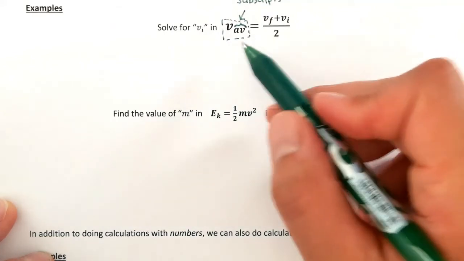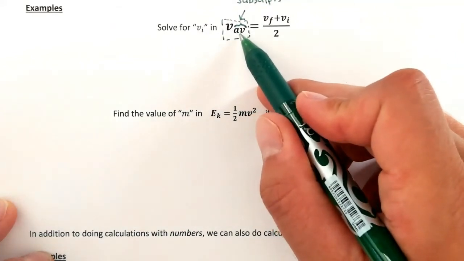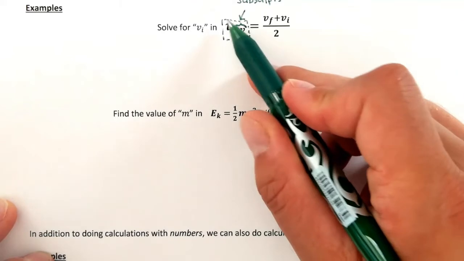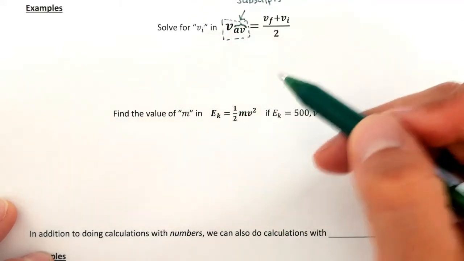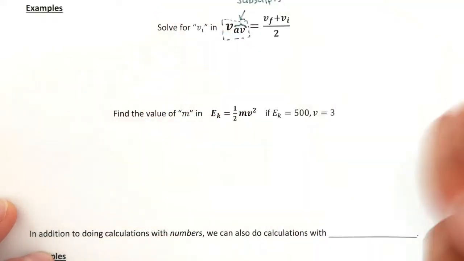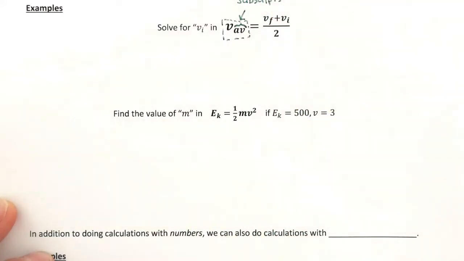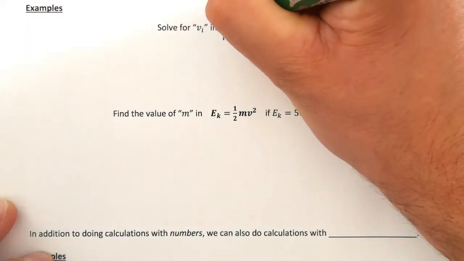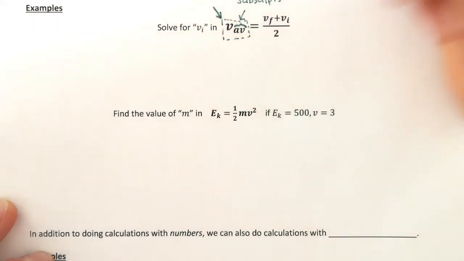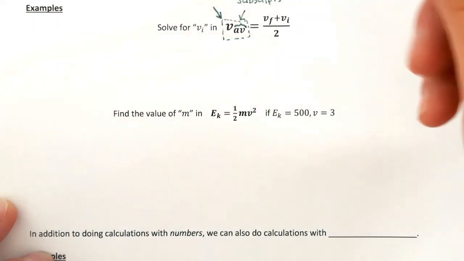So I don't treat this as v times a times v. I treat this as if it's a new letter I created called VAV. And I can't separate it out. It travels around as a block, as a chunk. So when we see some subscripts, you treat them as one letter with a letter before them.